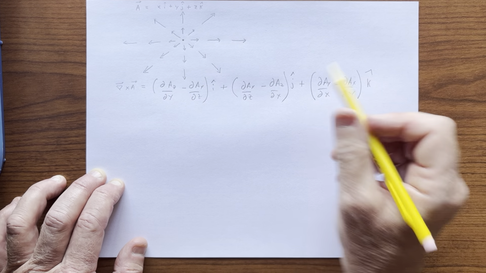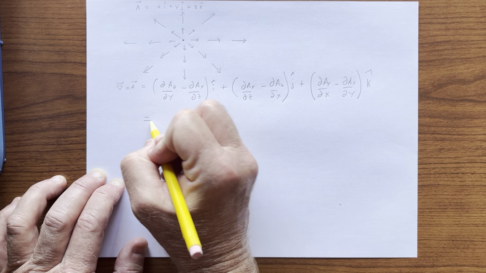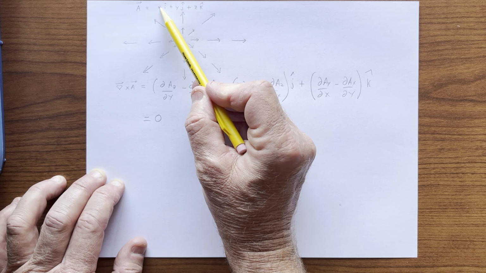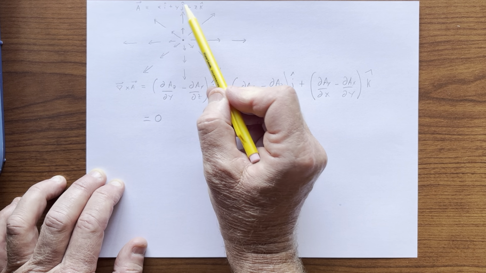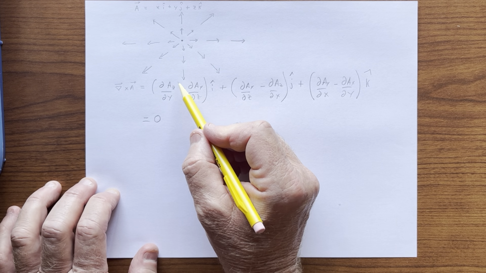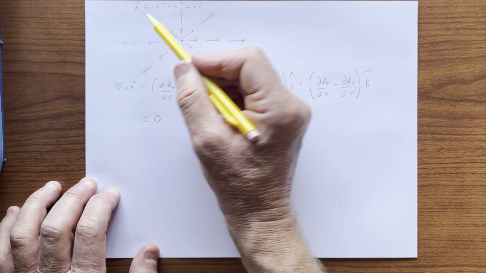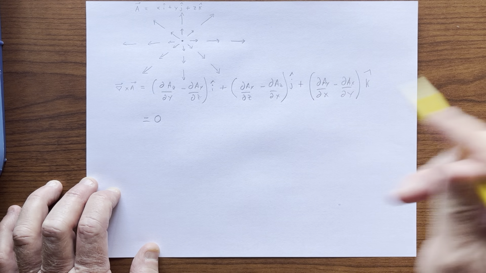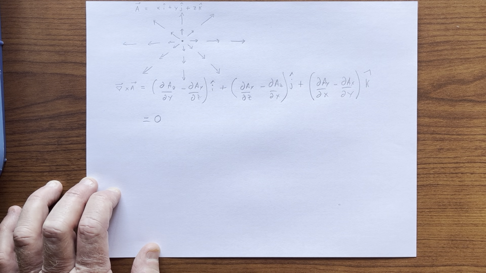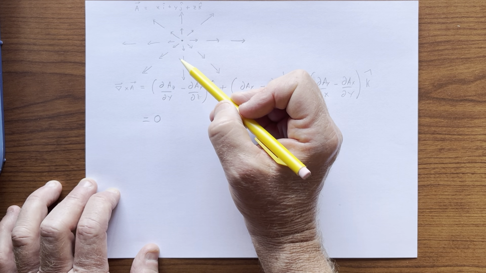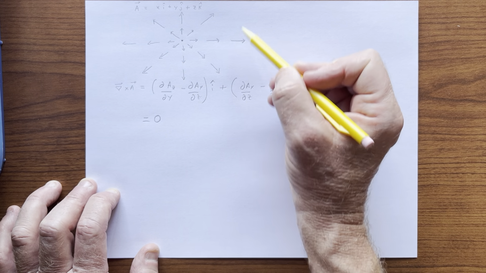And so we can immediately see that this will give 0 because the x component only has an x value, and the y component only has y, and z only has z. And so when we take derivatives of a component with respect to some other variable, as we have to evaluate the curl, we're going to get 0 for all of these components. So this is a curlless vector field. In a sense, A does not change as you circle or curl around.